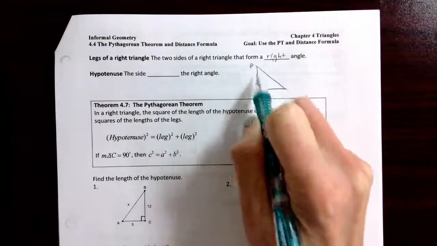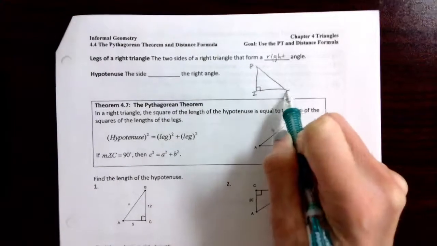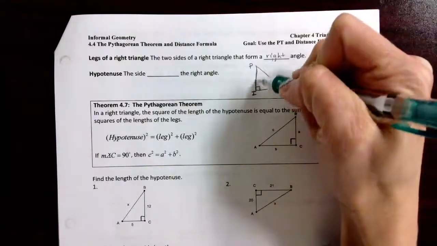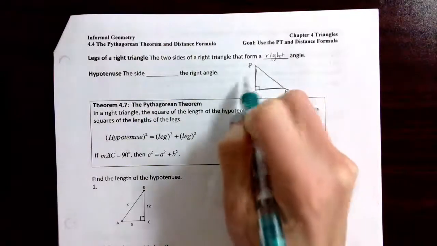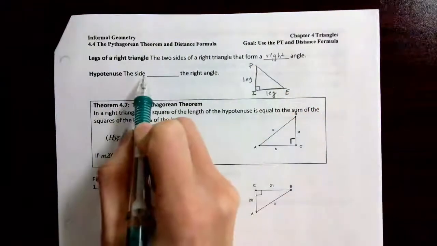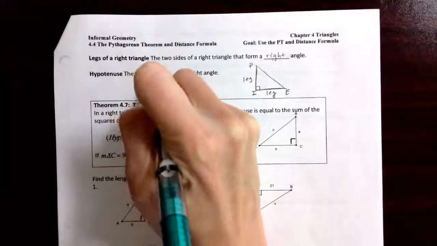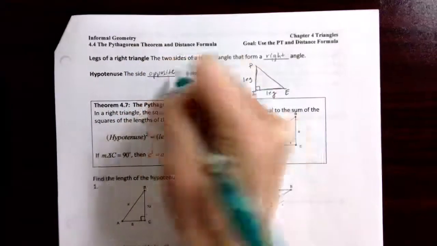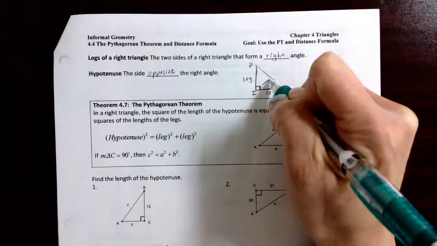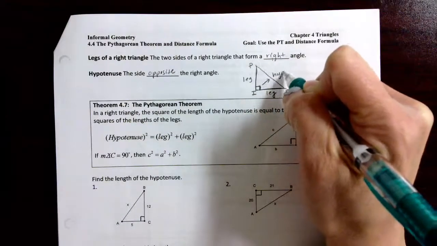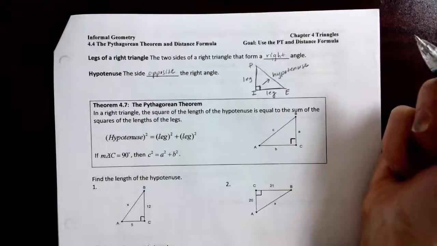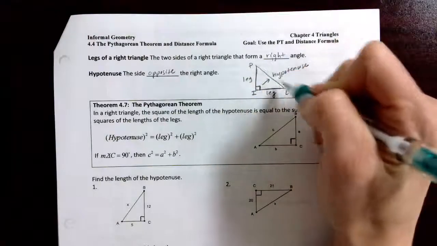I'm going to name my triangle pi. The legs for this triangle would be the two sides that form that right angle. So this right here would be a leg, and right here would be a leg. Okay, the hypotenuse is the side that is opposite of the right angle. So if I start at this right angle and I go to the side that's across from it, we call this the hypotenuse. One thing that we know about the hypotenuse is that it's the longest side of the triangle.